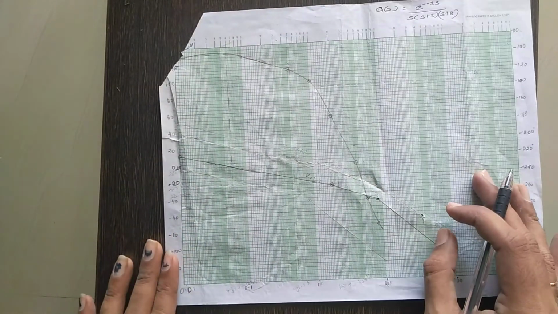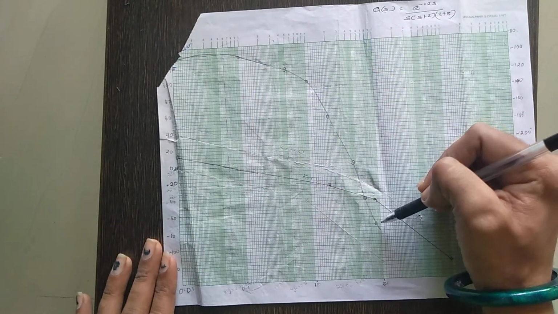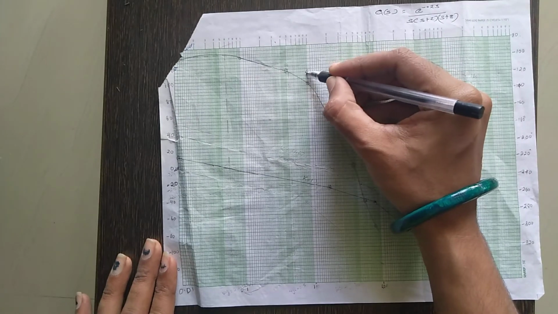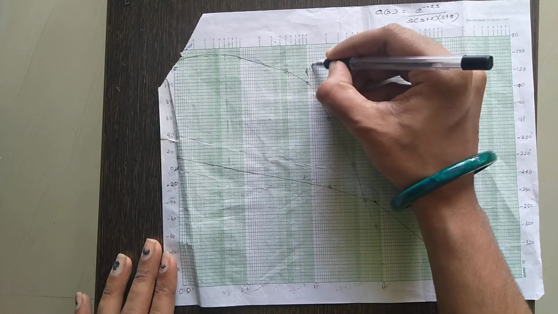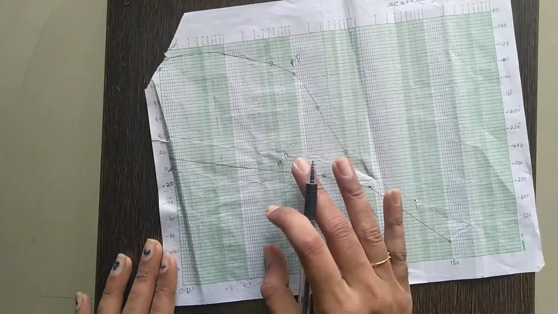So we mark it from minus 80 to minus 320. Okay, next, mark the points and connect the points by using smooth hand. Magnitude plot and phase plot, we draw the phase plot by using smooth hand, and the magnitude plot by using scale. So we got the magnitude plot and phase plot.